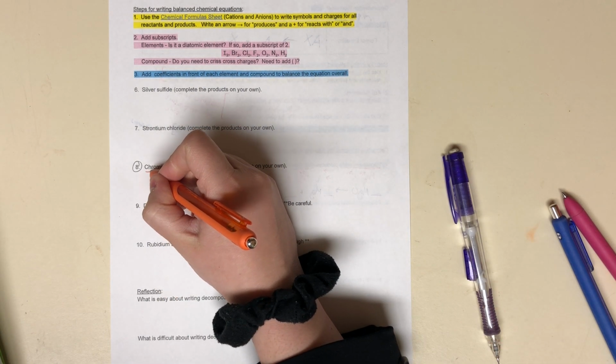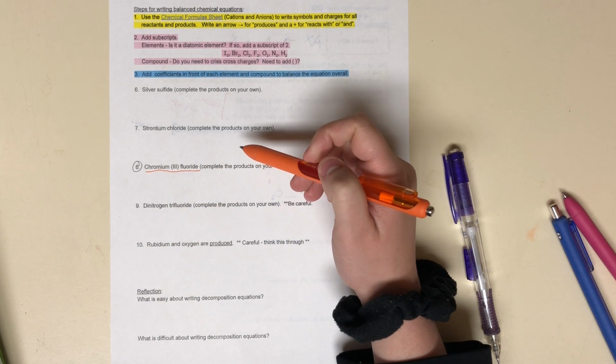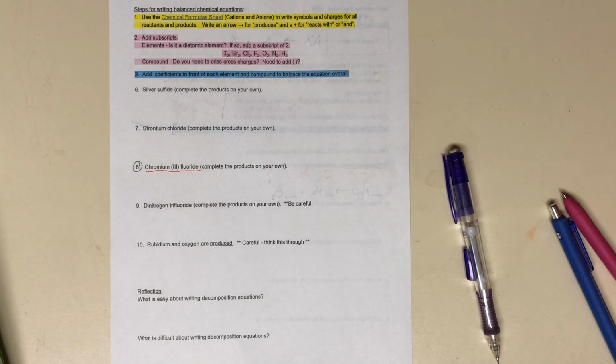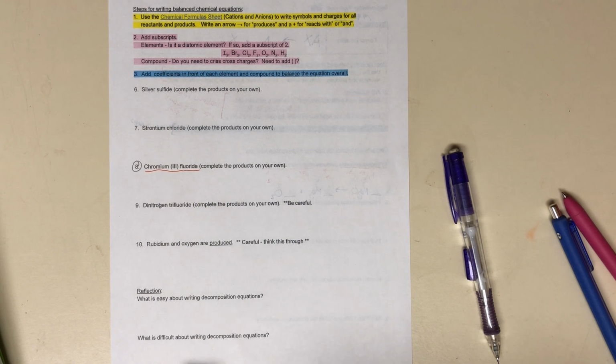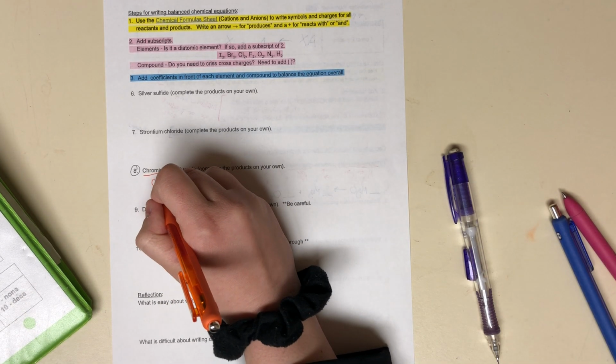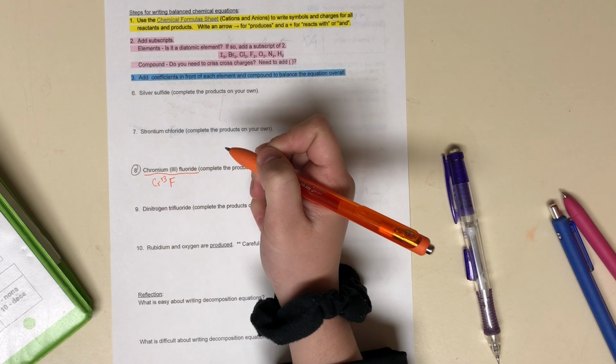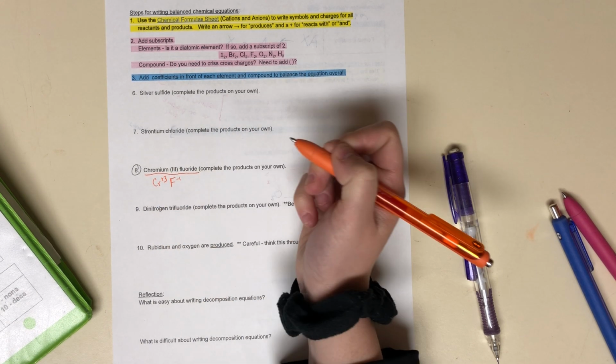So we got chromium 3 fluoride, and that's all they give us. All right, here we go. Let's write it out. Chromium 3 is Cr plus 3.